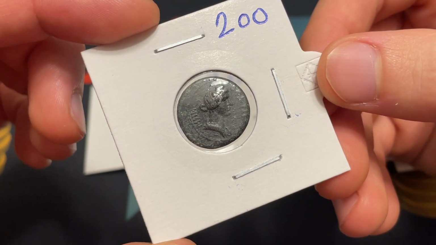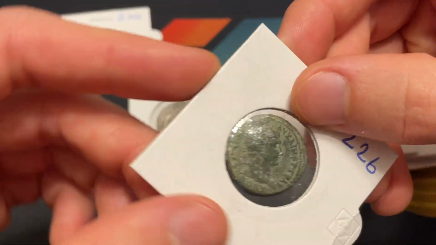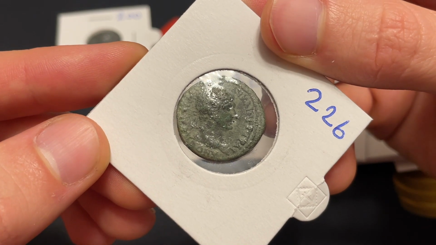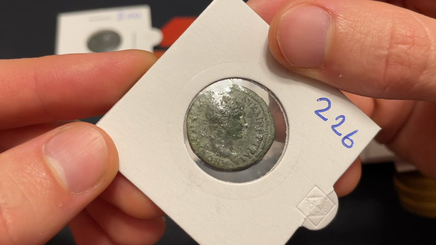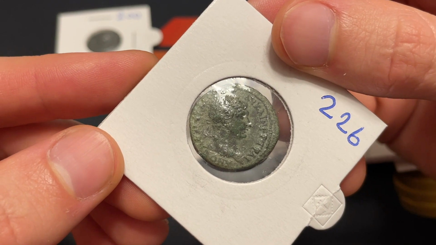Awesome. Super cool. I'm going to ask some similar questions as we go along. This next one is pretty crusty, but it's got somebody there on the obverse. I believe it's a Trajan issue of Atalaya, and I think I paid about 22 bucks for this.